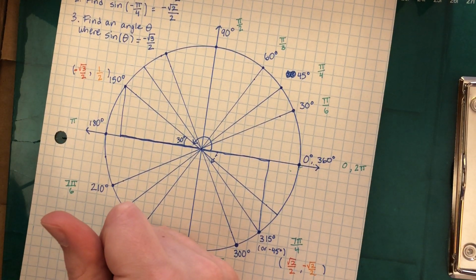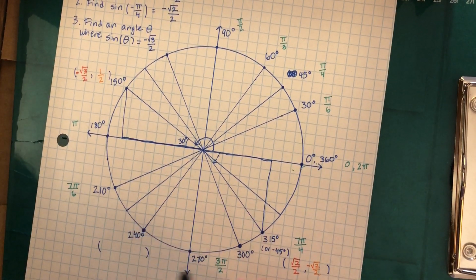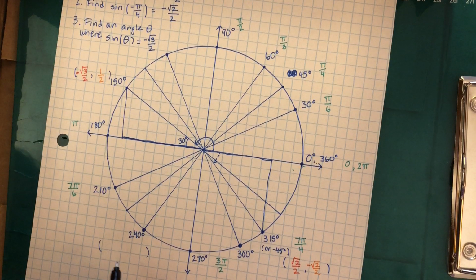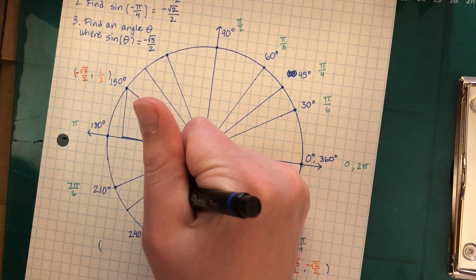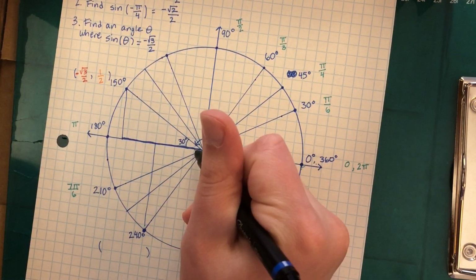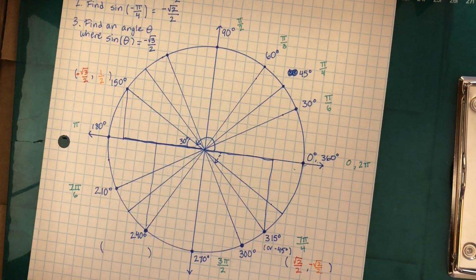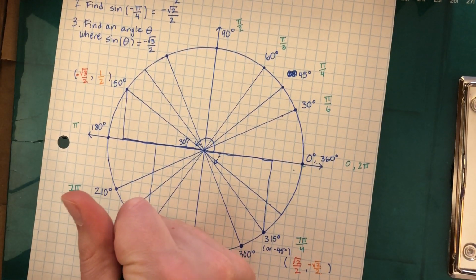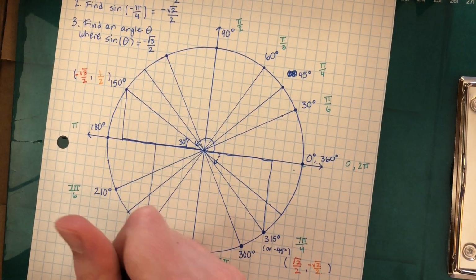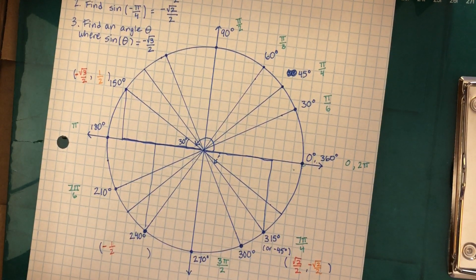The coordinates of this point are, here's my reference triangle. I've got the short side here. That's 1/2. And my x coordinate should be negative. So it's negative 1/2.